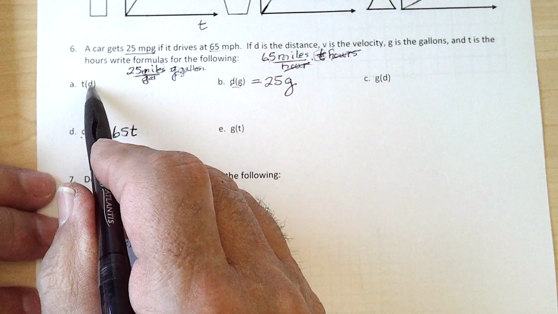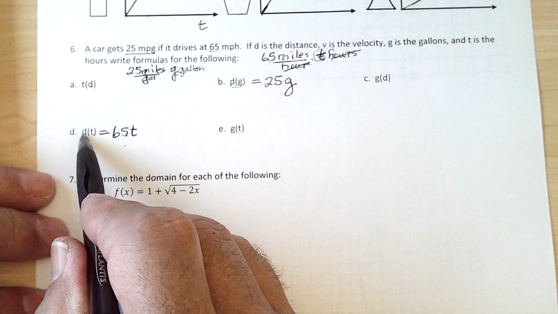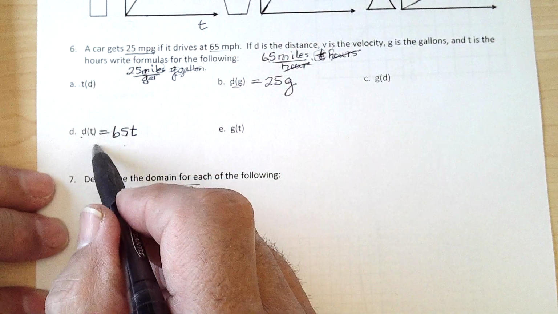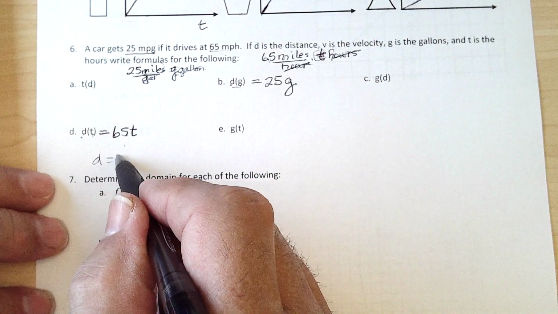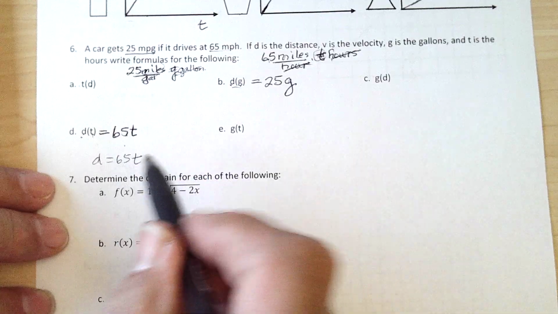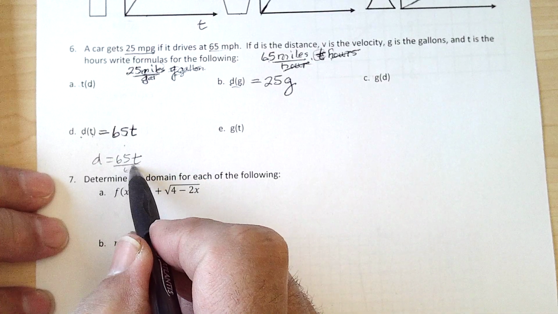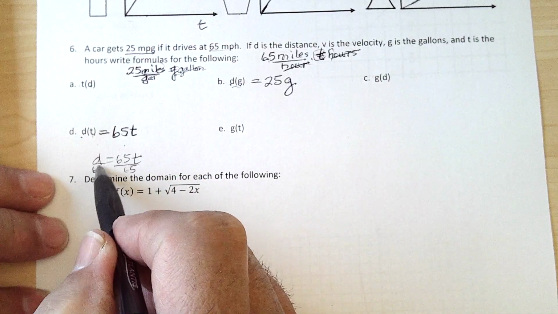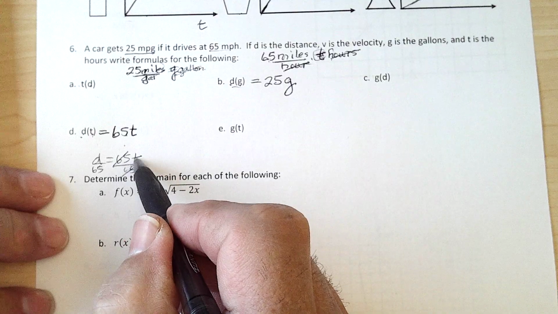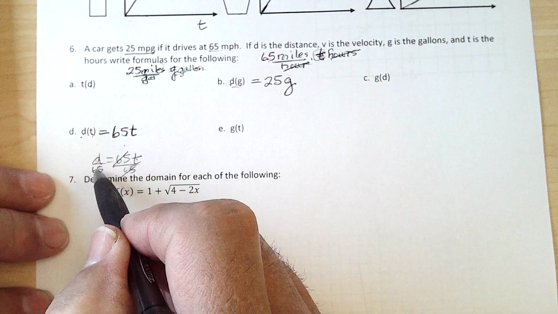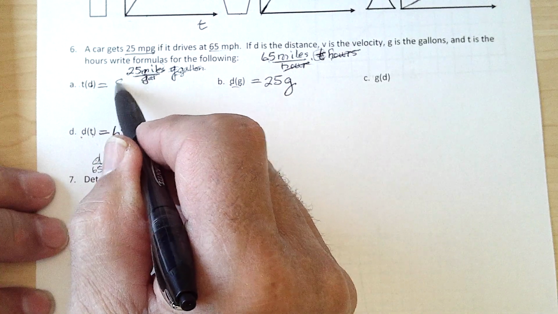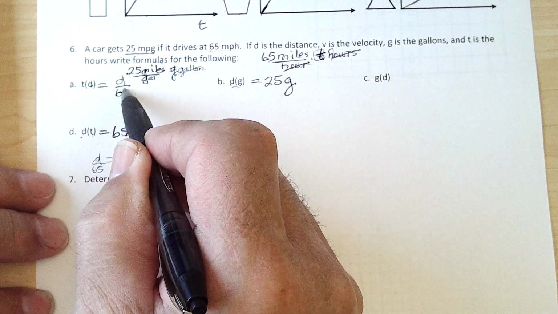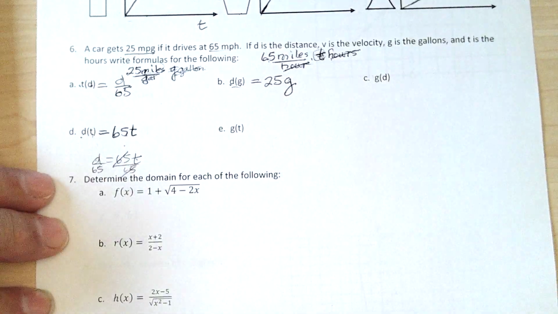Now, if I'm going to reverse these two, instead of d of t, this is like having d equals 65t. If I want to reverse it, I'm going to have to divide by 65. And the time is the distance divided by 65. The distance divided by 65 gives me the time.